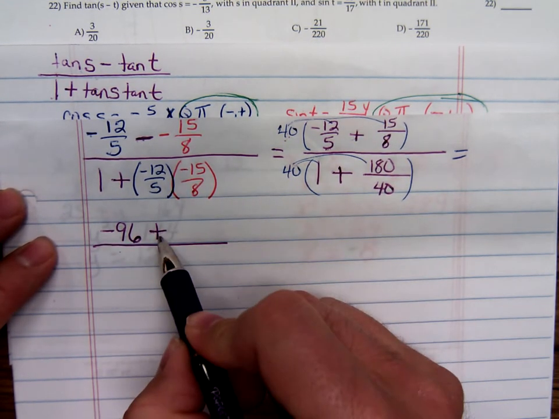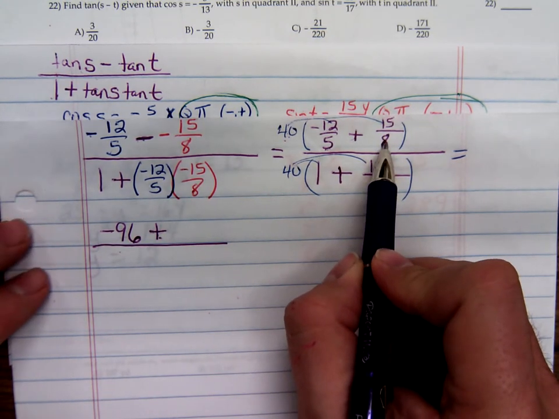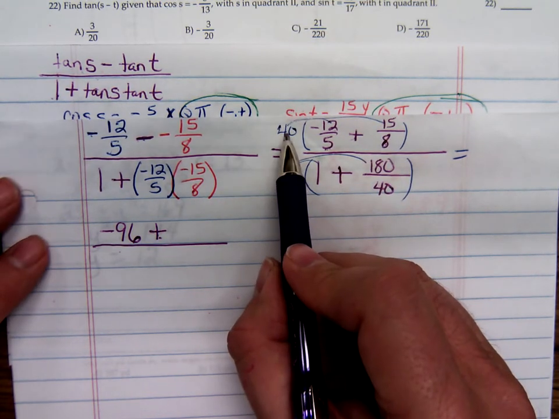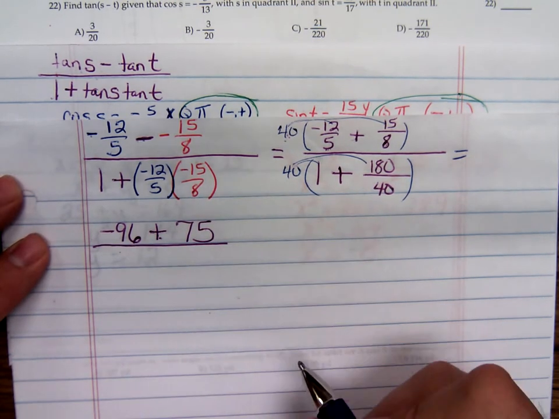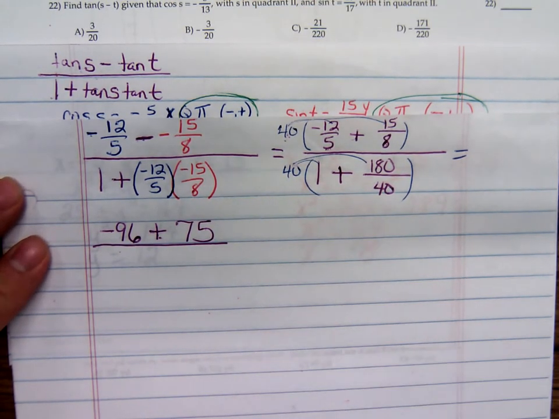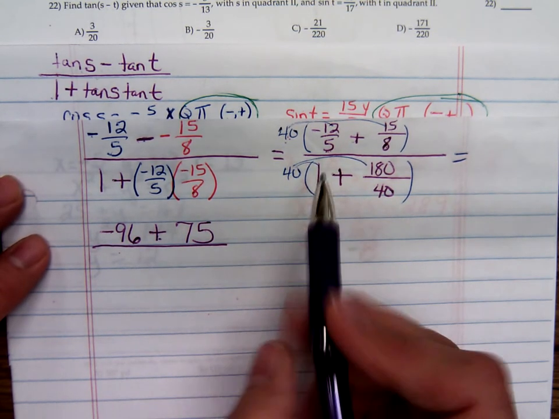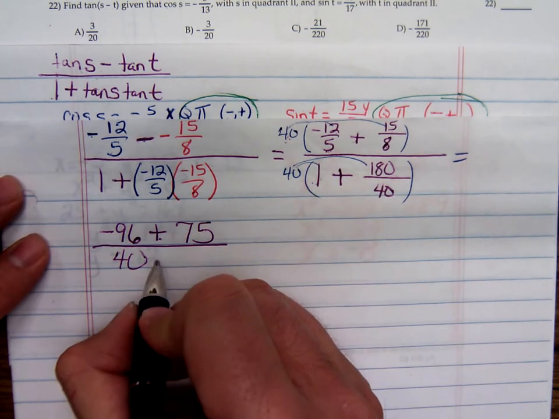Now multiply the 15 over 8 by 40. 8 goes into 40 5 times, 5 times 15 is 75. You might just want to punch this in your calculator. On the bottom we have 40 times 1 is 40, plus, here the 40s are canceling.